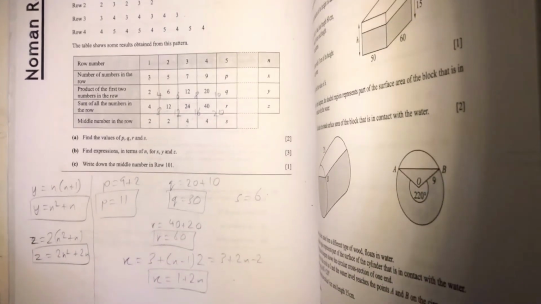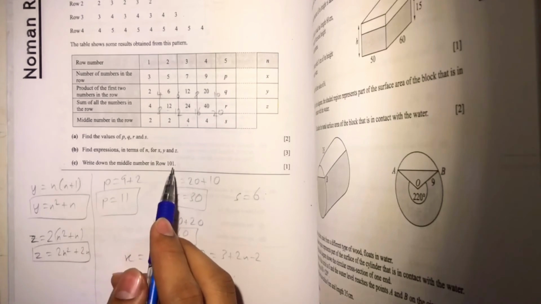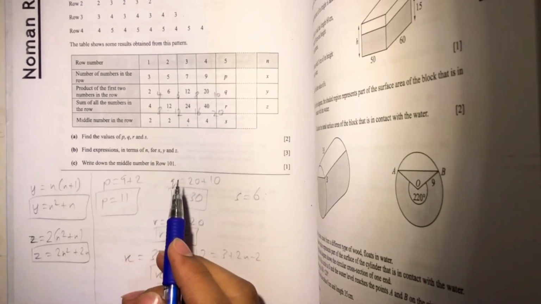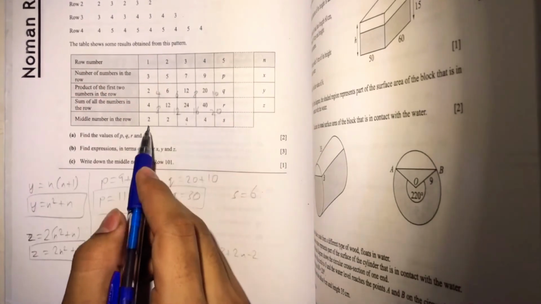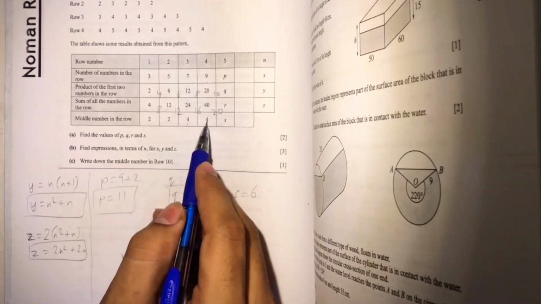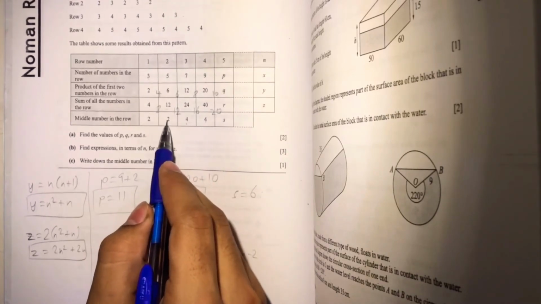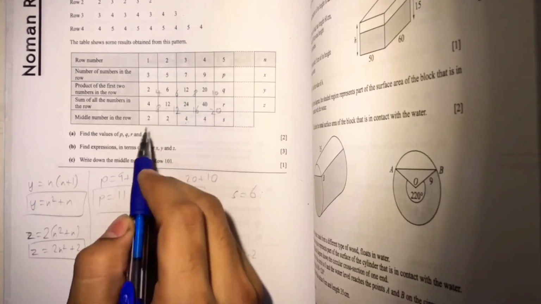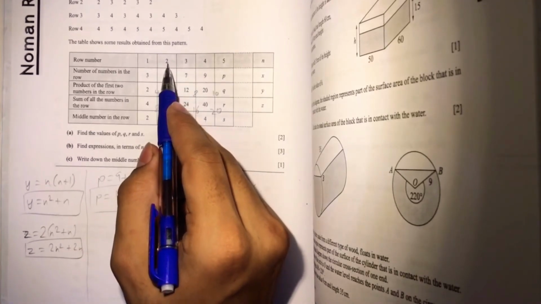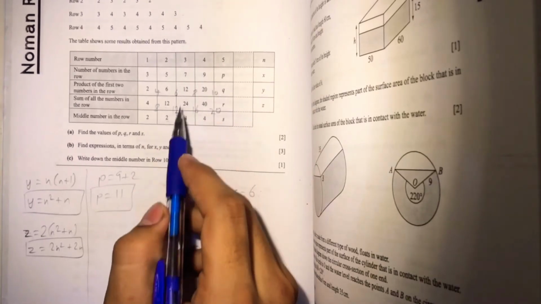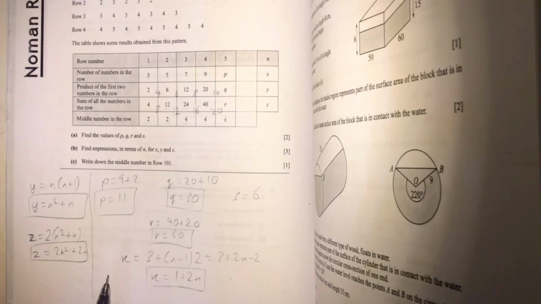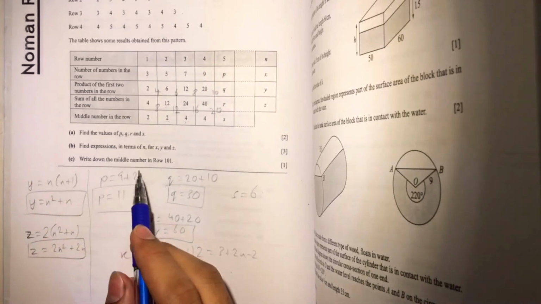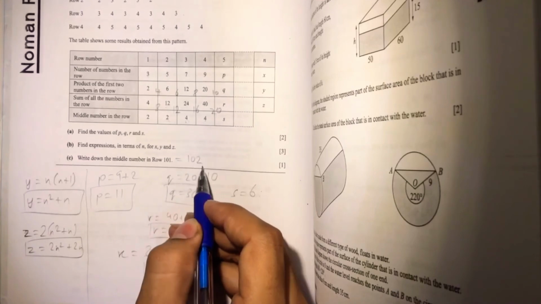The next part in the question says, write down the middle number in row 101. Here we can see that the middle number in the first two rows is 2, in the next two rows it's 4. So the first two are 2, equal to the second number, and then 4 equals the second number. So the middle number of row 101 would be 1 more than 101, because the even number would be 102. So the middle number should be 102.